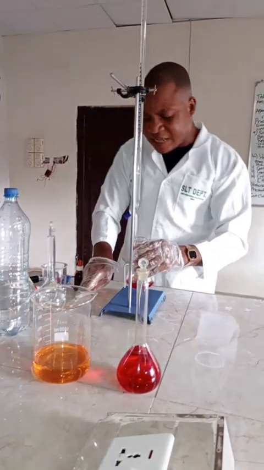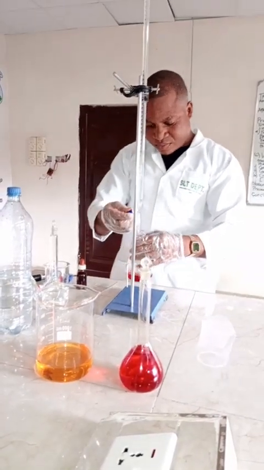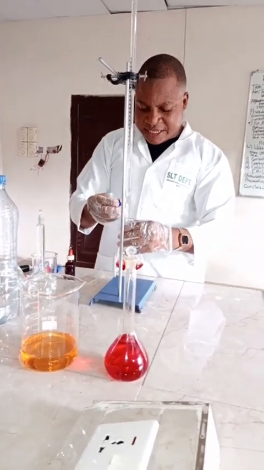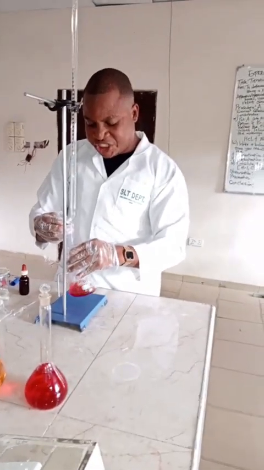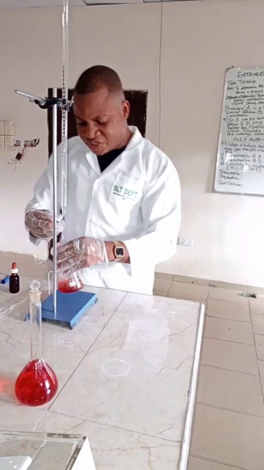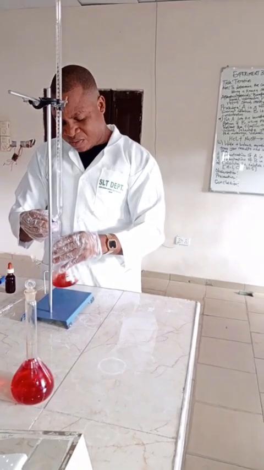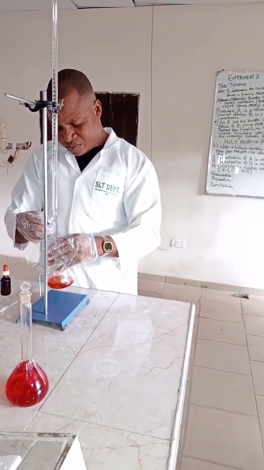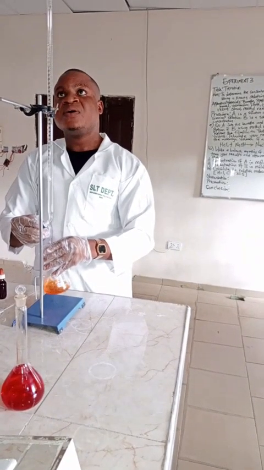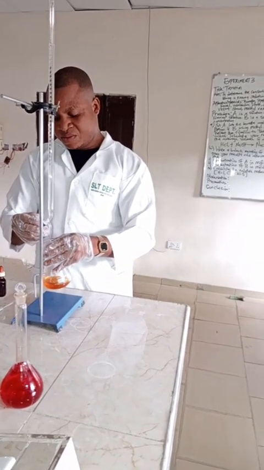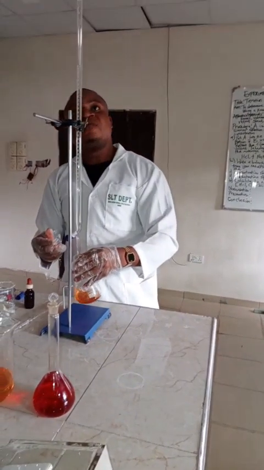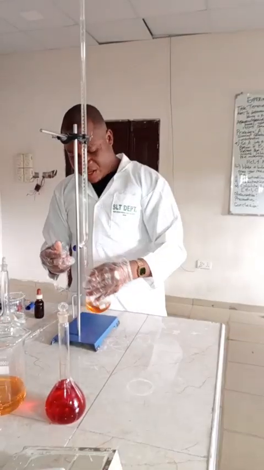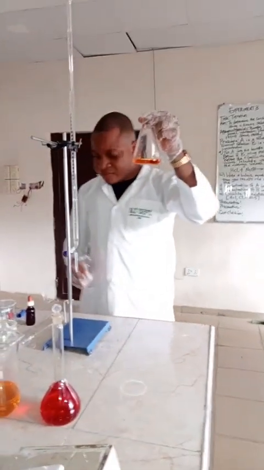So I'm going to titrate it now. Titrate by what? Swirling, continuous shaking until you note a change in color. Now, from the titration, there's already a change in color.